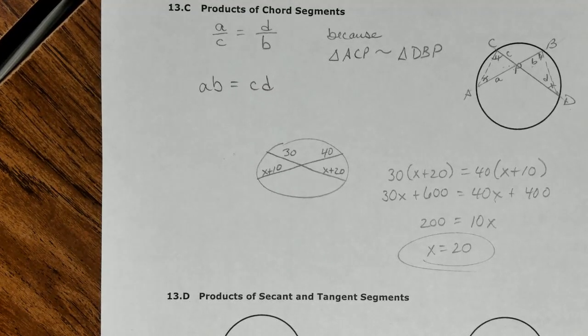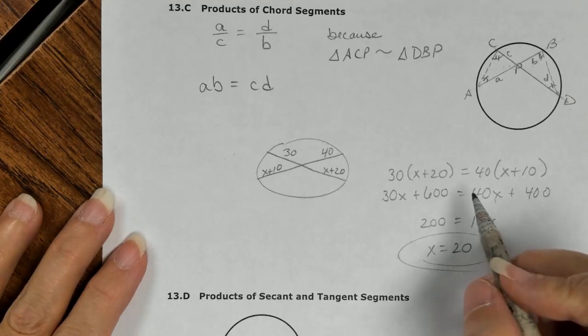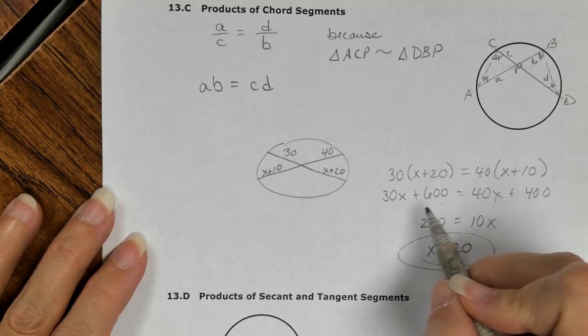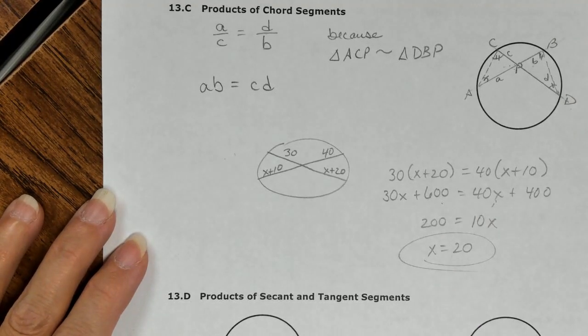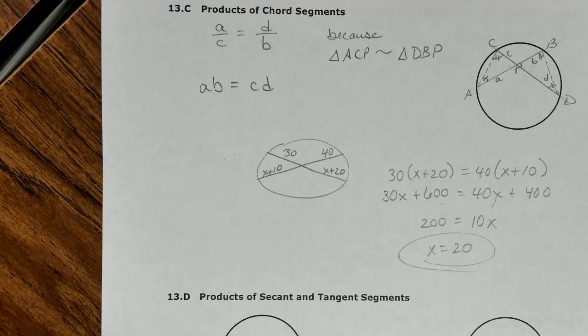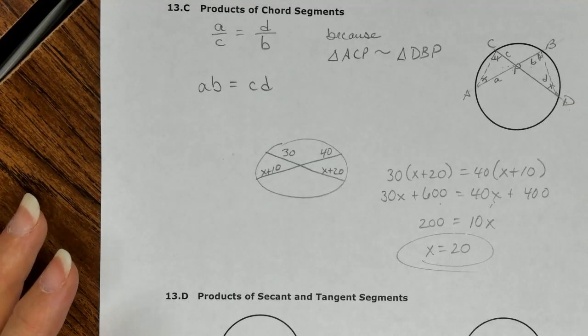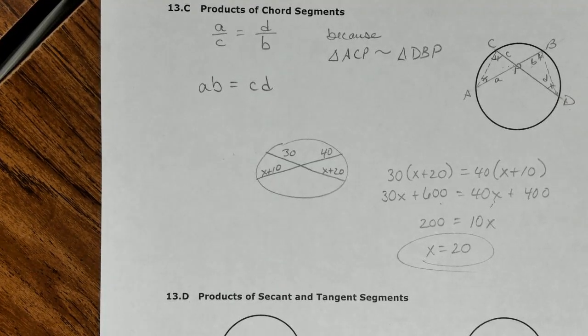Now, if you want to show the work that I mentioned but didn't write, feel free to go back in and do that. Just where you're subtracting 400 from both sides and 30x from both sides, and then divide by 10. But that's all there is to it.